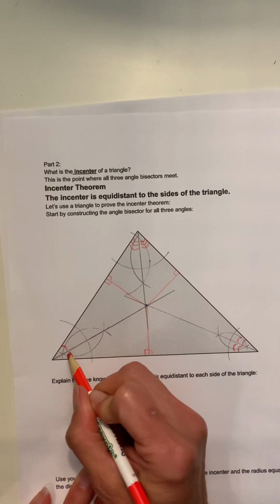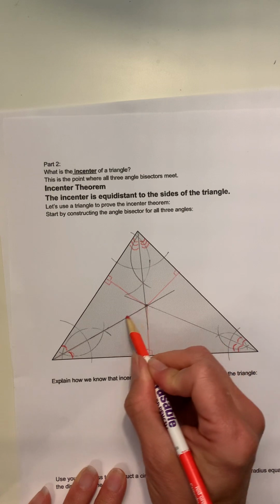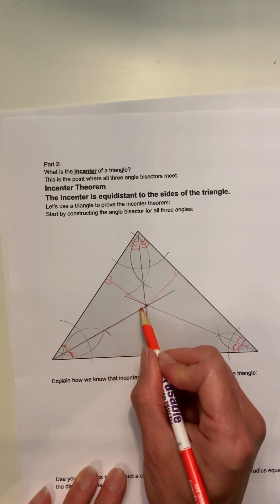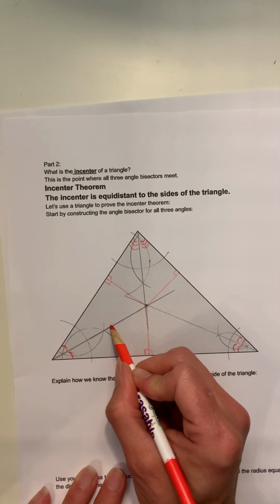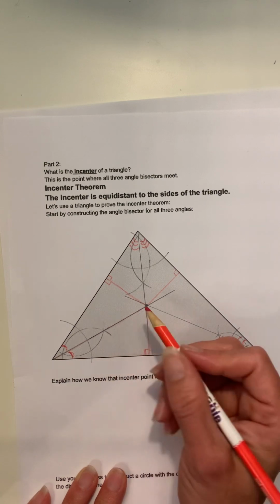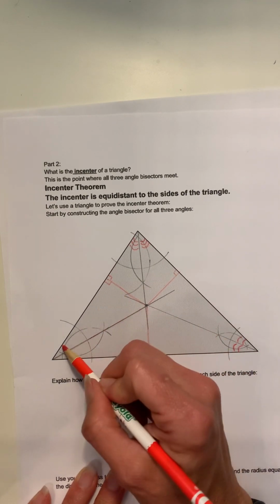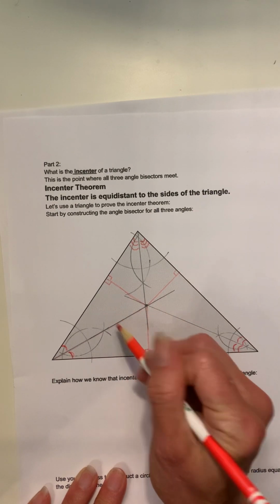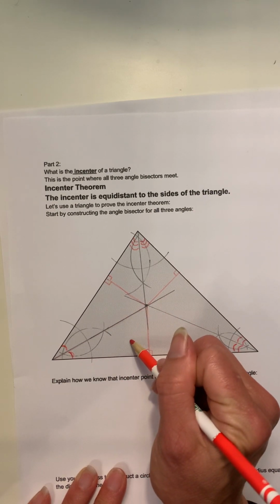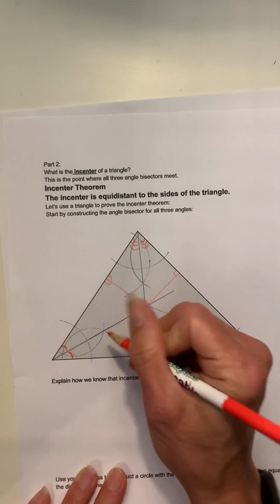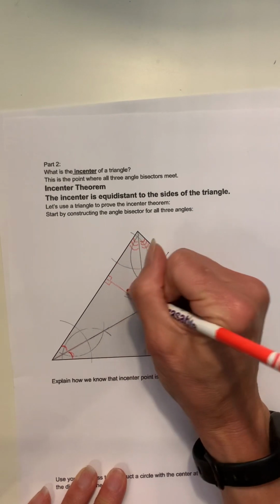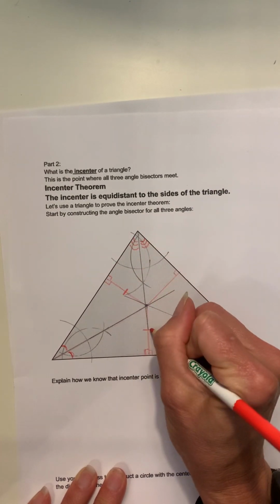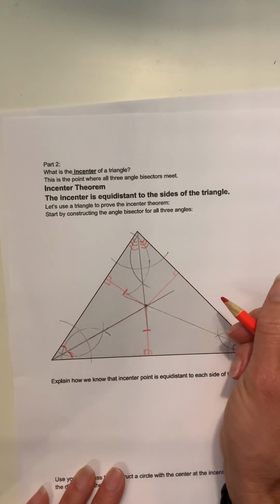I have this angle is equal to this angle. And I have this side is, of course, equal to itself because it's itself. So what do I have? Angle, angle, side. So these two triangles have to be congruent. So if this side is, that means this side has to be congruent to that side, correct?